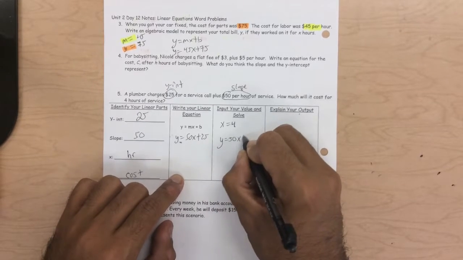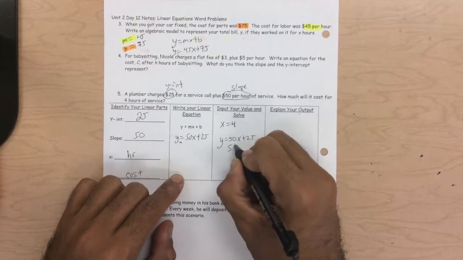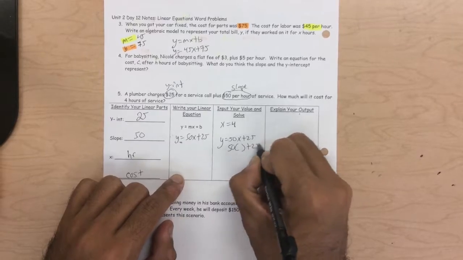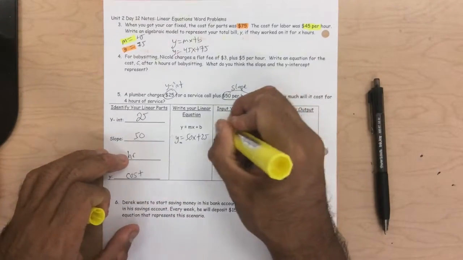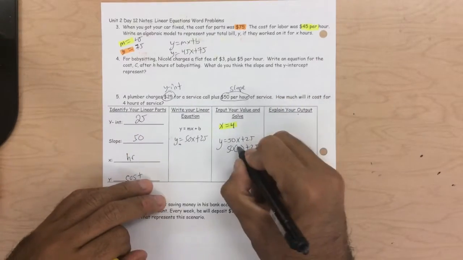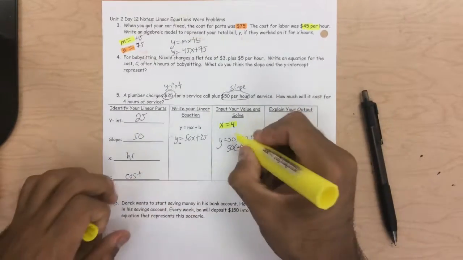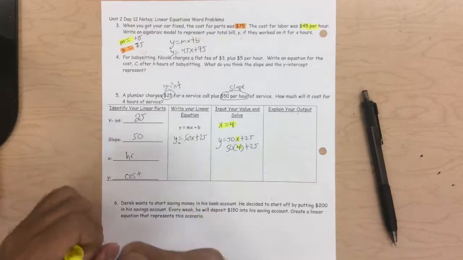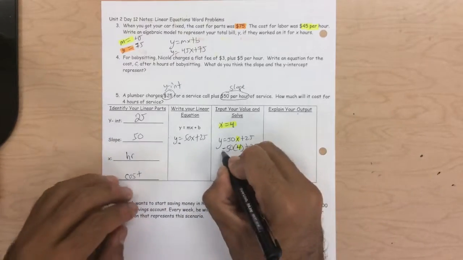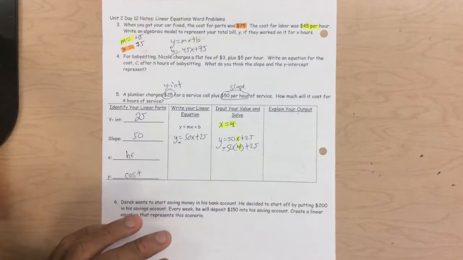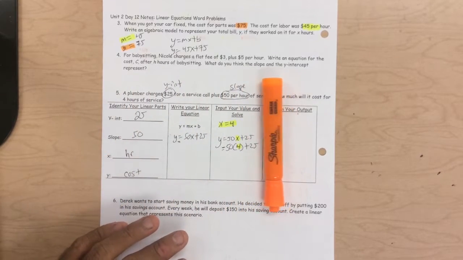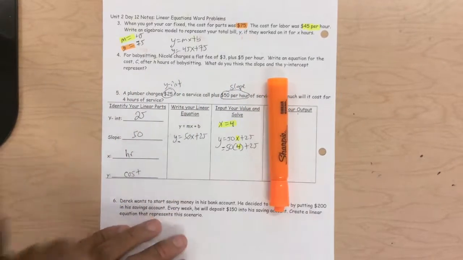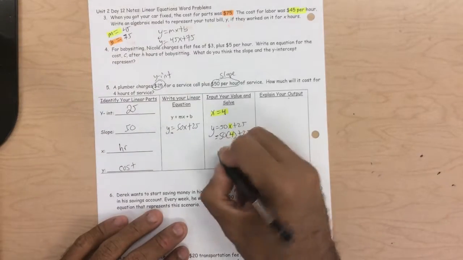Now if you remember, instead of an x, I will put parentheses. And inside of those parentheses will go my input, my x value. And now, all I have to do is multiply and add to get my final value. So 50 times 4 plus 25 is 225.